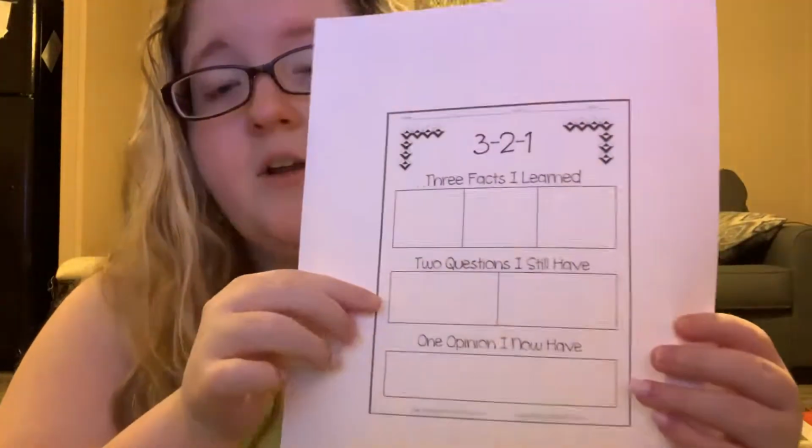Alright, so for the closure, I will do an activity called 3, 2, 1. This activity will be useful because the teacher can see how well the students are able to understand the lesson and what questions they still have. It will be individual as well and be a worksheet. And it has 3 facts I learned, 2 questions I still have, and 1 opinion I have. And just to double check if they got the lesson.